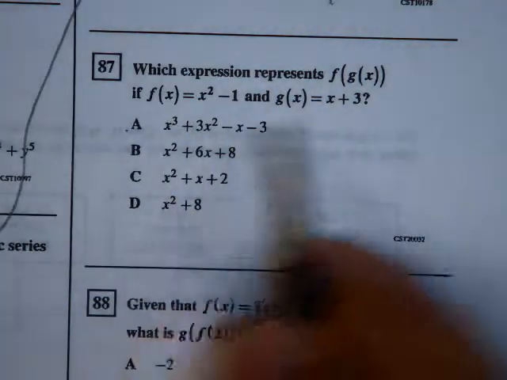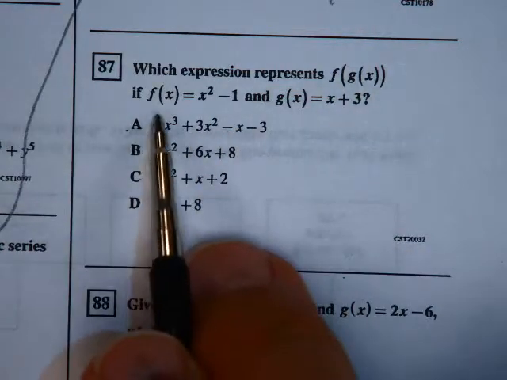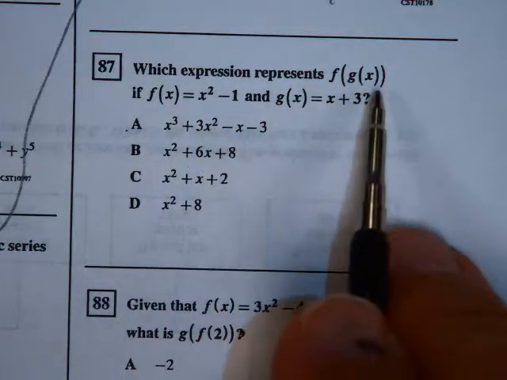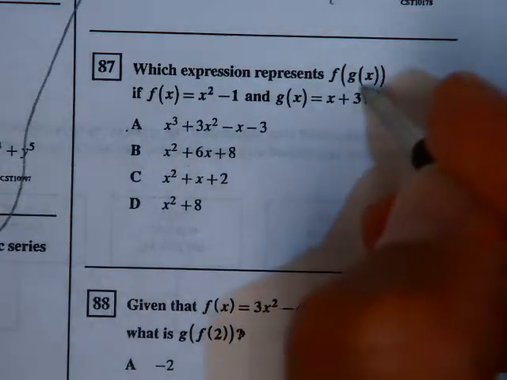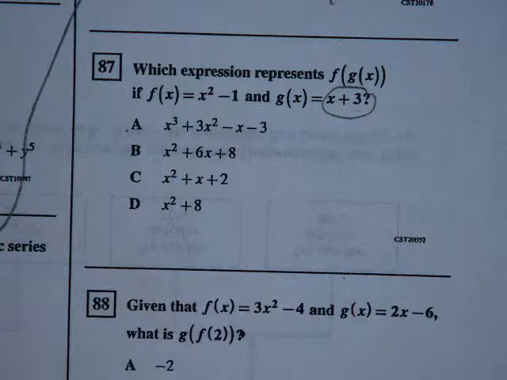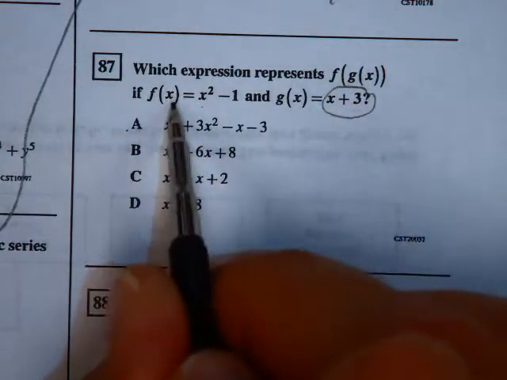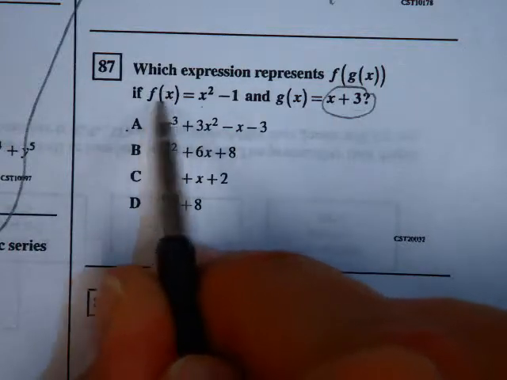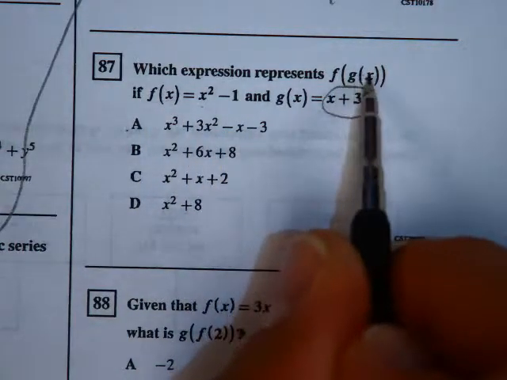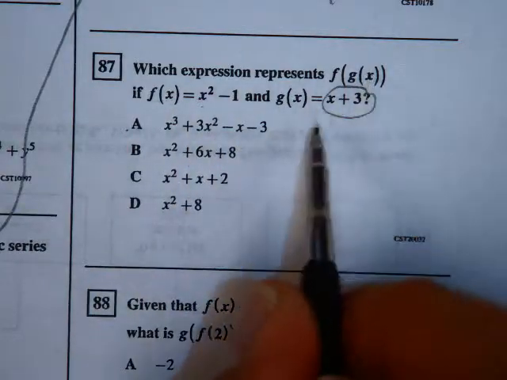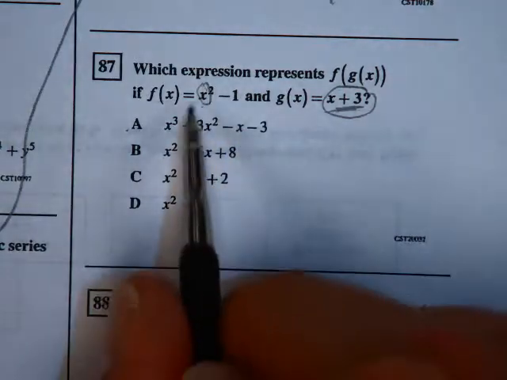Okay, so we have a function notation here, f of g of x, where we're taking the g of x equation, this x plus 3, and we're putting it in place of the x in this equation. So you'll notice usually we see f of x like here, and f of x is represented by x squared minus 1. Well, g of x is taking the place of x. And instead of using g of x, we're using its equivalent. So we're putting that in place of that little guy there.